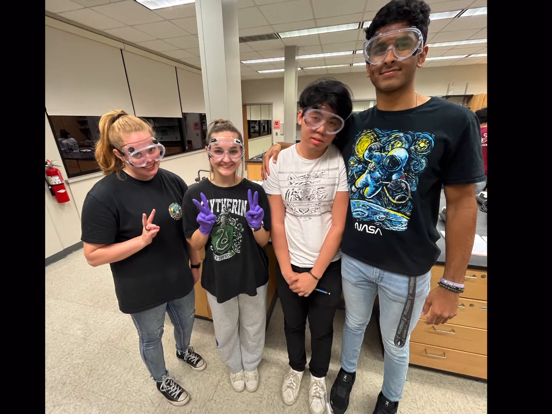Before you enter the lab, you need to make sure you have the proper attire. Proper lab attire consists of closed-toed shoes, pants that are not made of nylon like leggings, long hair pulled back. Make sure you have your goggles on at all times and no loose hanging jewelry. And make sure your shirts have sleeves, whether they're long or short.